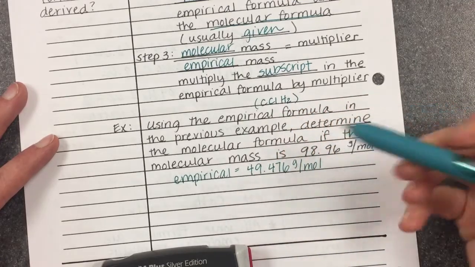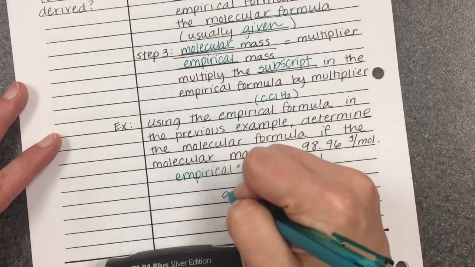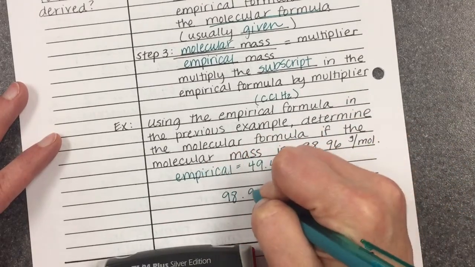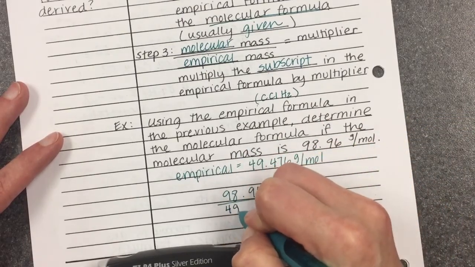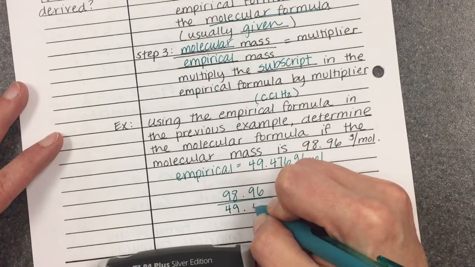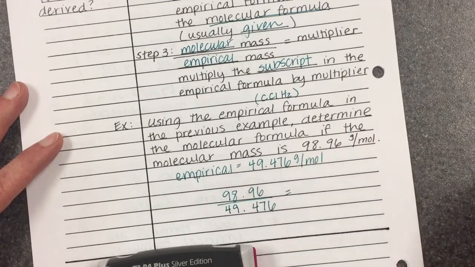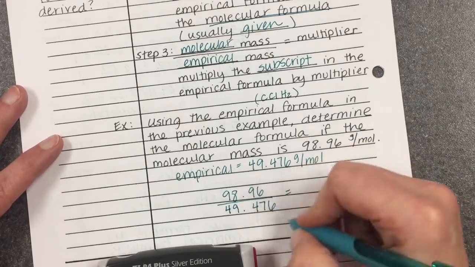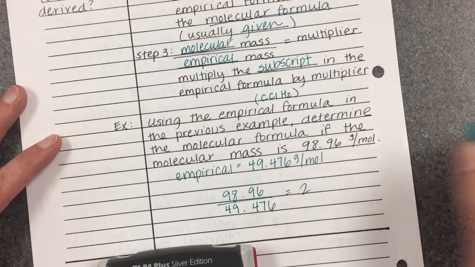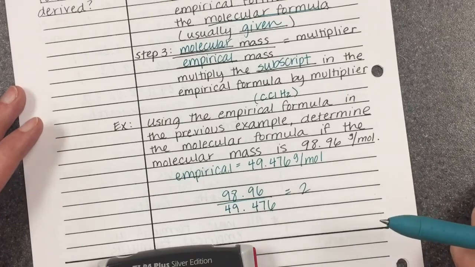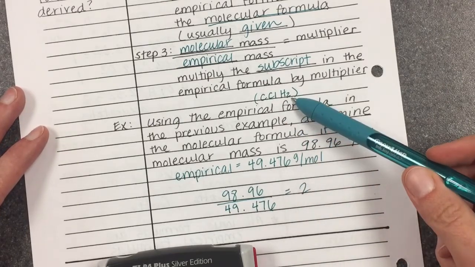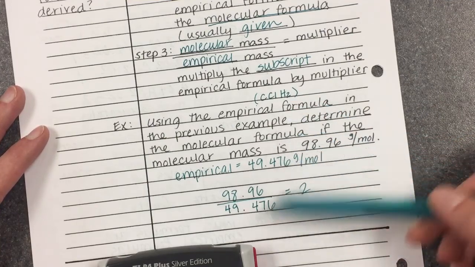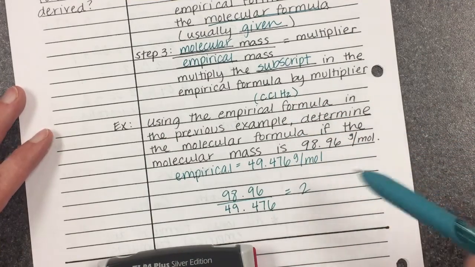So what we have to do is take the molecular mass that was given to us, 98.96, and divide it by the empirical mass we just calculated, the same way we always get molar mass from the periodic table. And I'm looking at this and I really don't think I need a calculator for this. I think that's going to be about 2. I think 98 divided by 49 is about 2. And so what that tells me is that I need to multiply the subscripts in the empirical formula by 2, that the molecule is actually 2 times larger than the empirical formula.